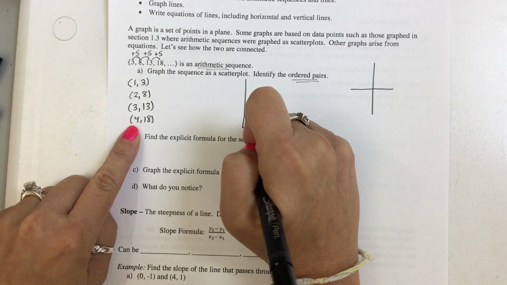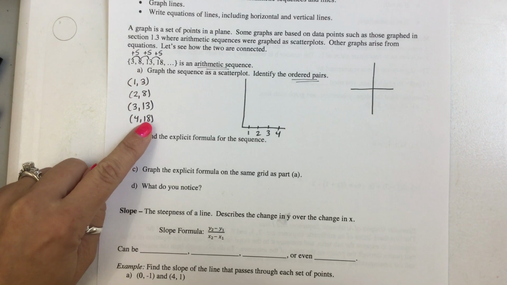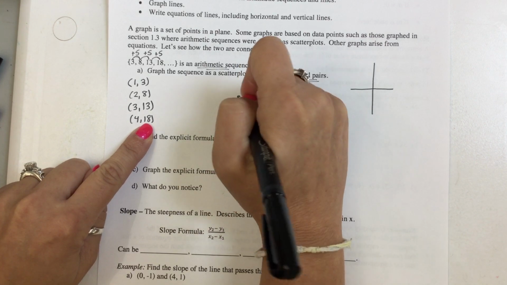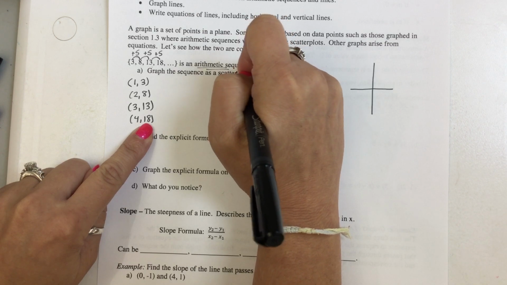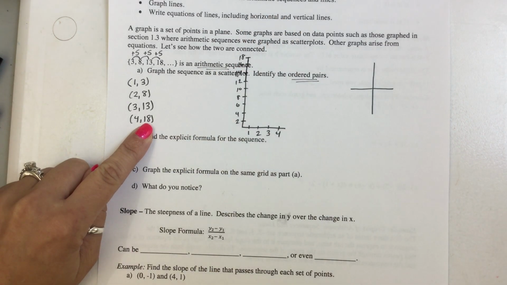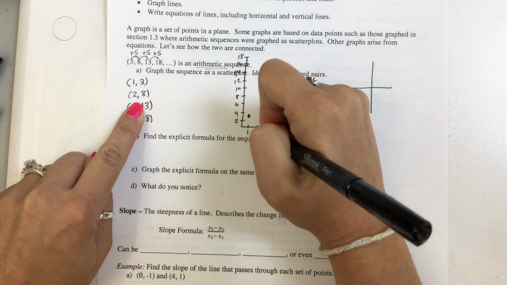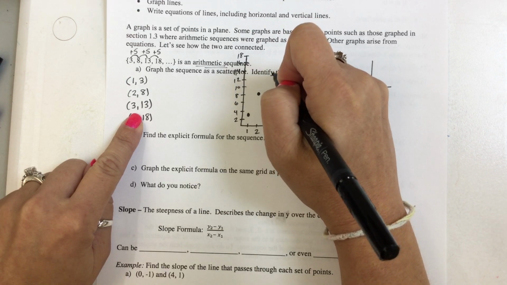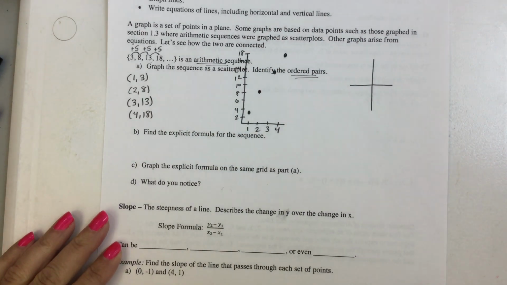These are my x values. I need to be able to go over 4 units. Going upwards, I need to be able to go up to 18. So I'm going to go by 2's. So 2, 4, 6, 8, 10, 12. I'm still going way up here in the words, but that's okay. 14, 16, 18. Now, when I graph a scatter plot, it just means you plot a point at each location. I go to the right 1, up 3. There's a point. I go to the right 2, up 8. There's a point. I go to the right 3, up 13. I go to the right 4 and up 18. Now I do not connect these points.